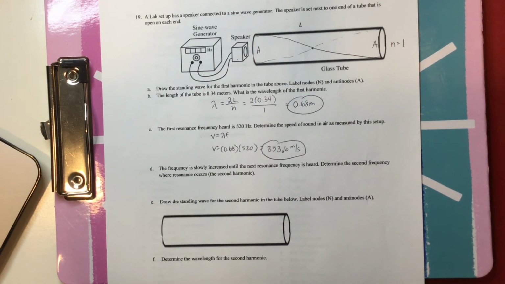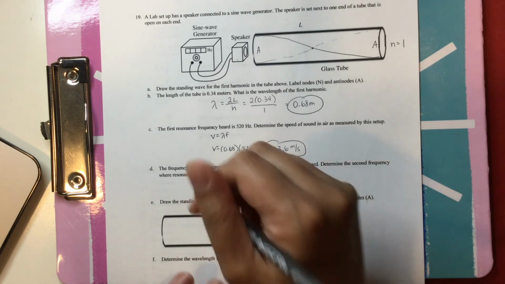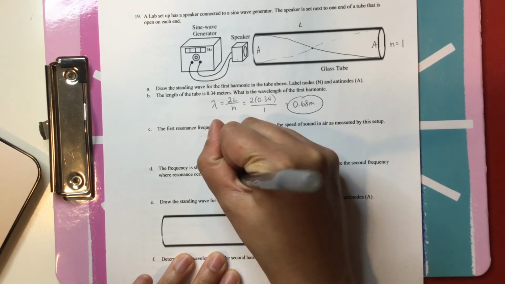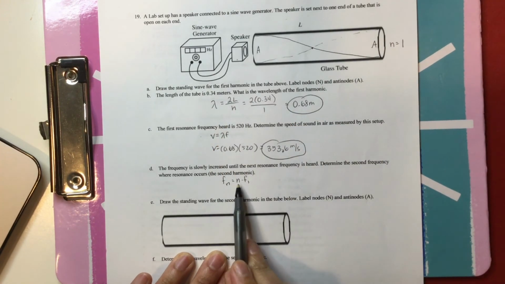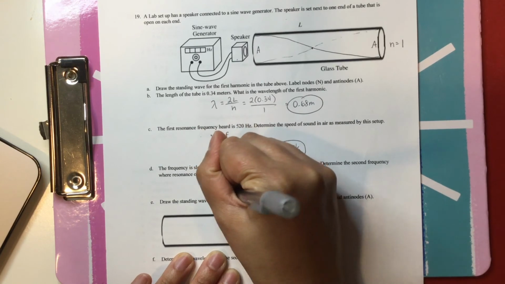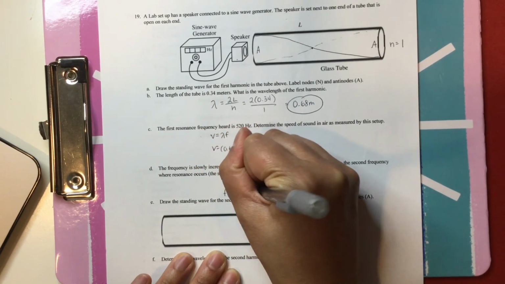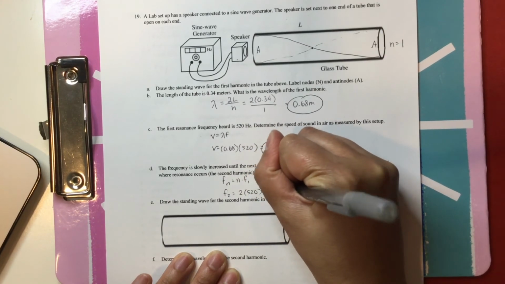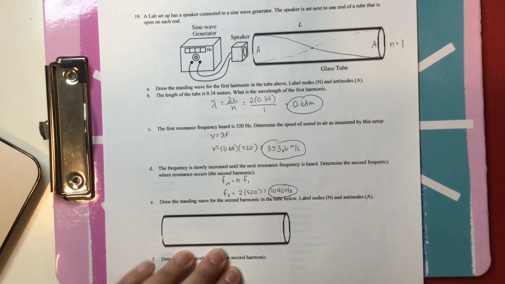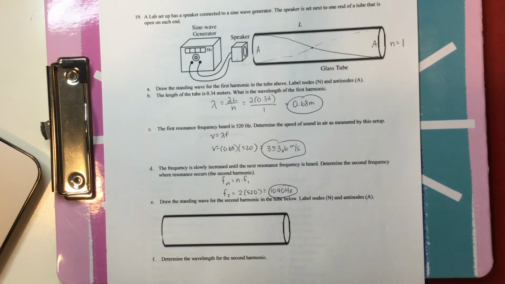Okay, so next, we continue scrolling up on the frequency. Calculate the second frequency where resonance occurs. Well, if I know the first frequency is 520 hertz, that means the second frequency is 2 times larger. The second frequency would be 2 times 520, or 1040 hertz. That note would be 1 octave up.